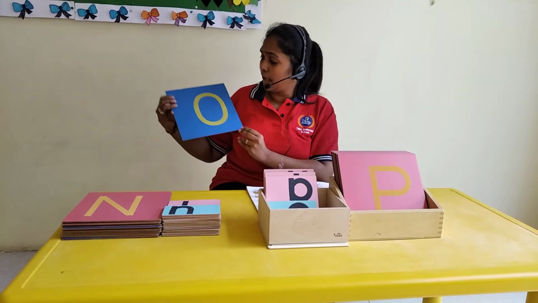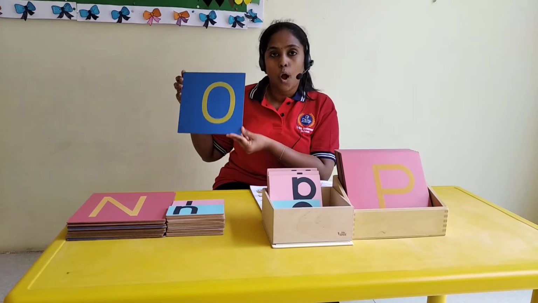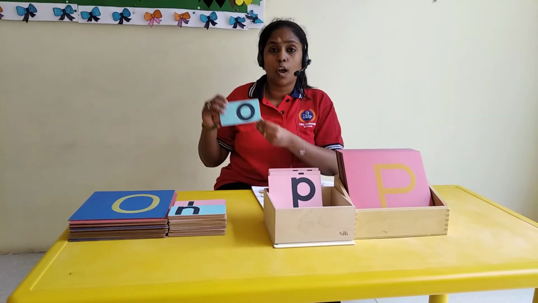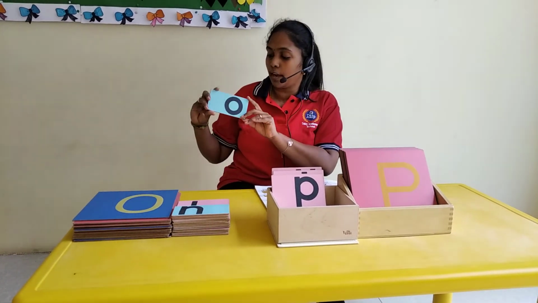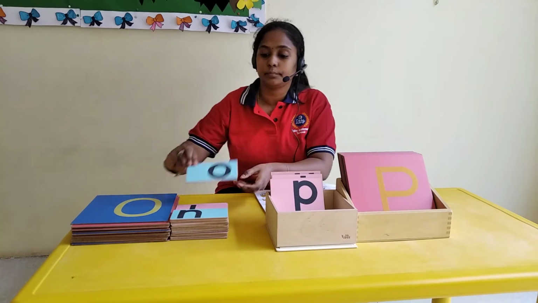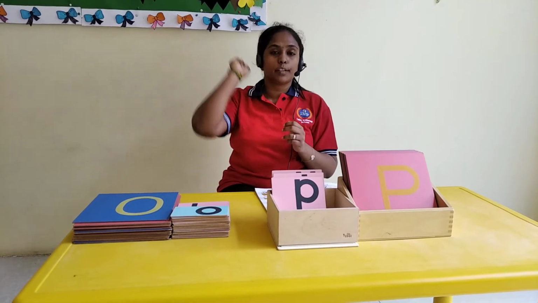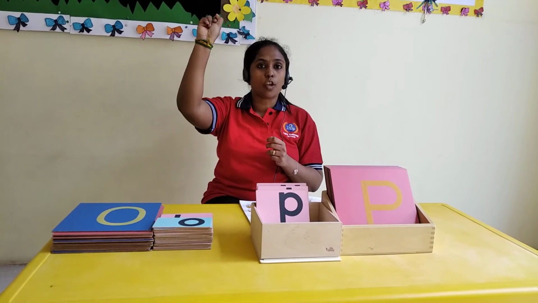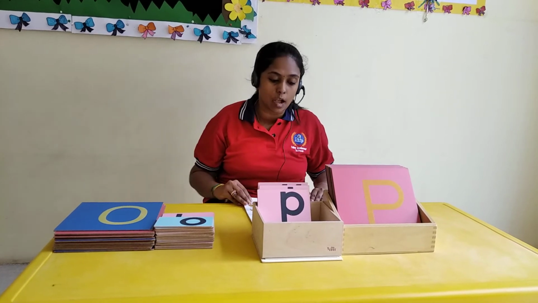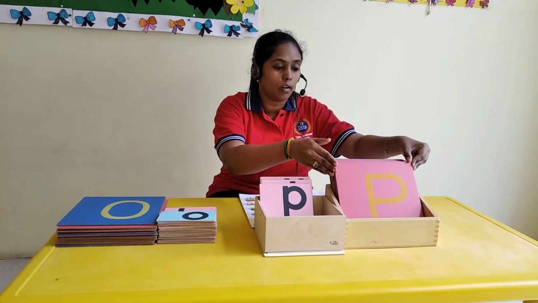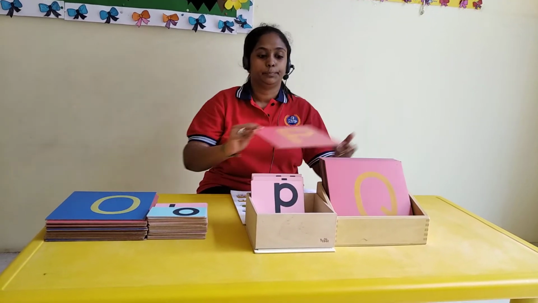Now after N it's the letter O. O is the letter and it makes the sound O. You have to open your mouth wide open and say O. So the action for O is you pretend like you're switching your lights on and off. So it's O, O, O. It's the letter sound O. O as in octopus, O as in omelette, and O as in on.